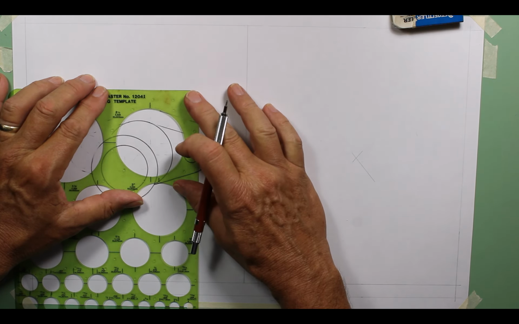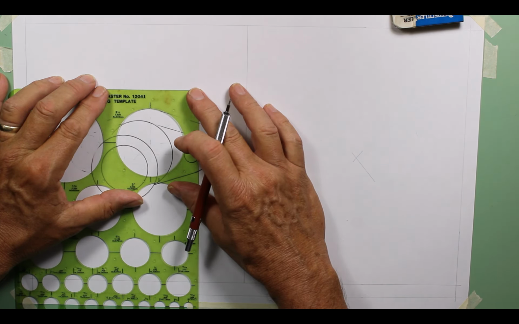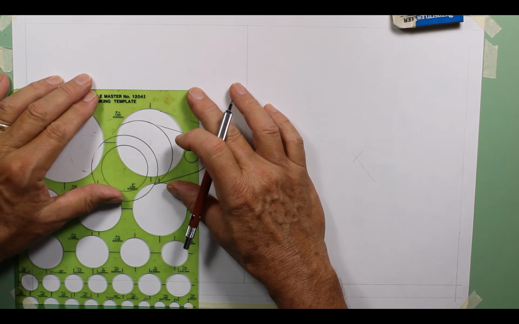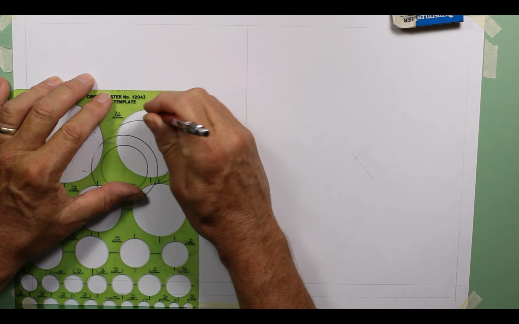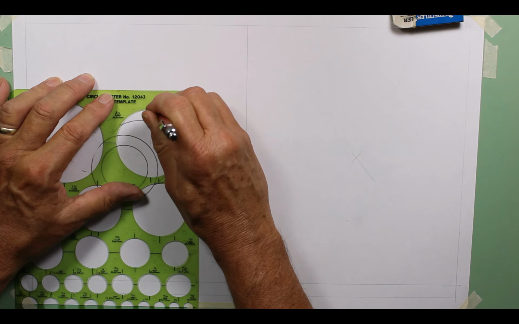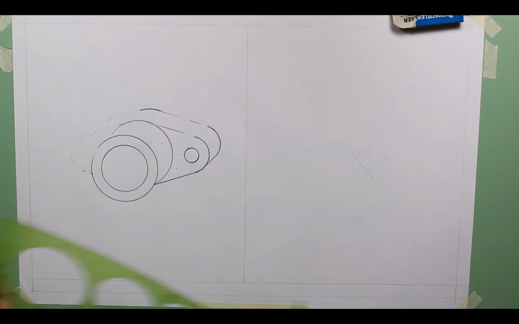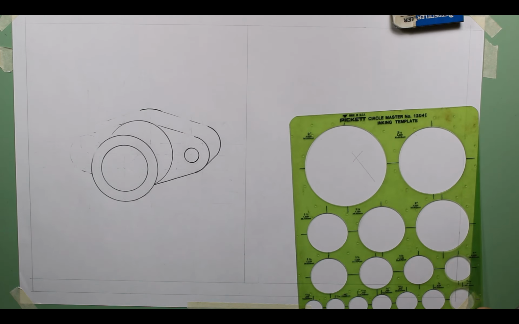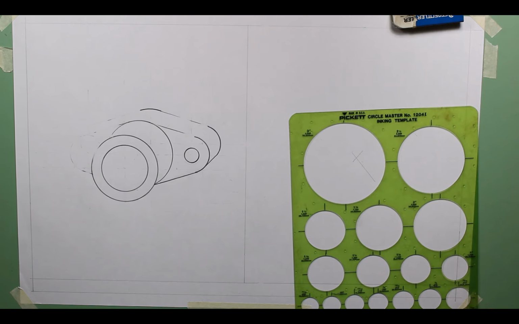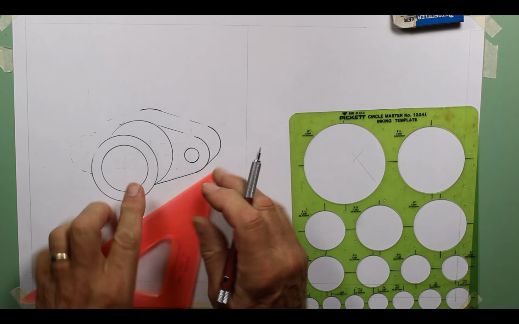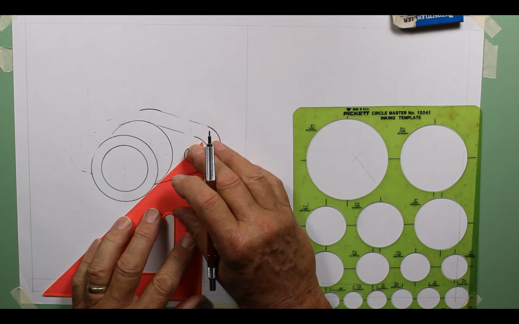And then I'll go to the rear plane to hit that top arc up there. Okay, now here across the bottom I need a tangent line to join those.